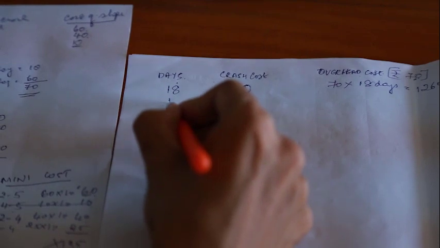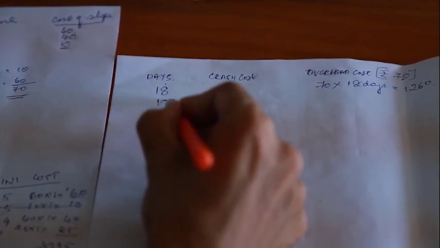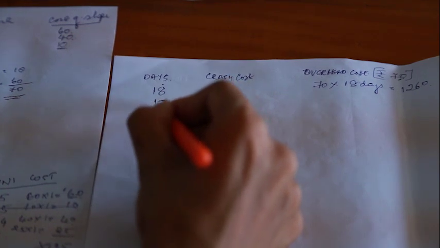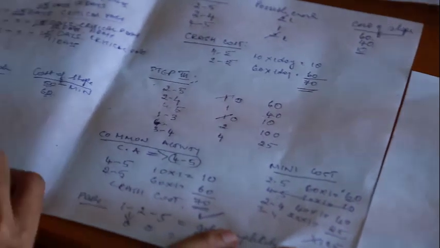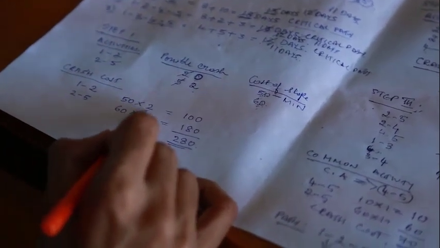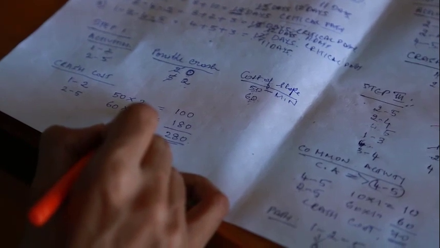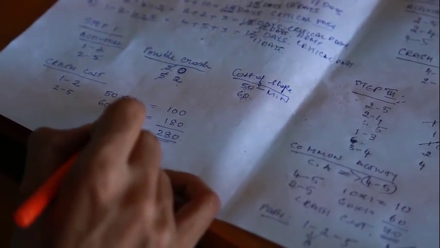Next, the number of days is 17. We have to reduce 1 day. For 17 days, the possible crash that we had is 50 rupees for each day, wherein we crashed 2 days. So 50 rupees is for 1 day.